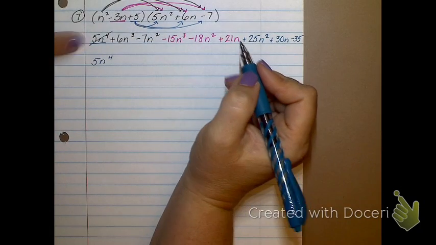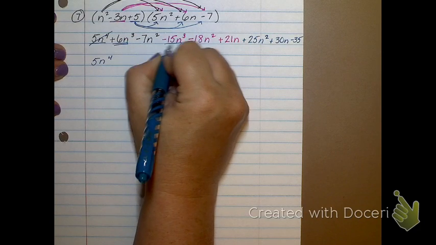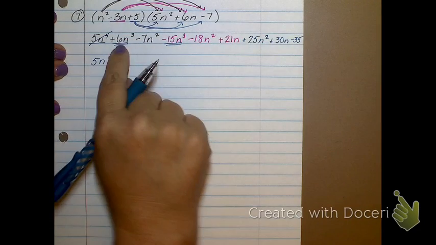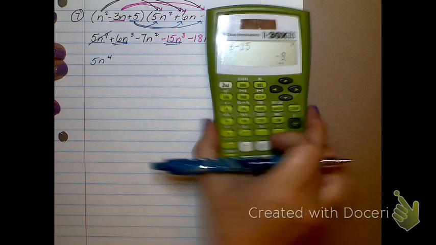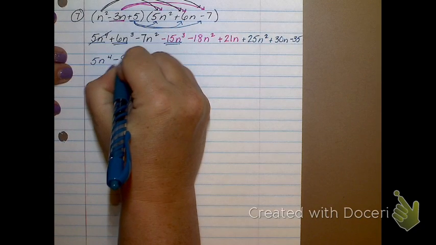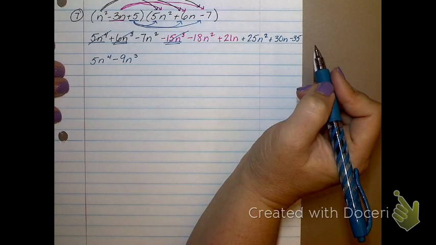Okay? Now let me look at the n to the thirds. Here's an n to the third. Here's an n to the third, and that's it. So 6 and negative 15 is negative 9. So I have negative 9n to the third. Done with those guys. What do I combine next?